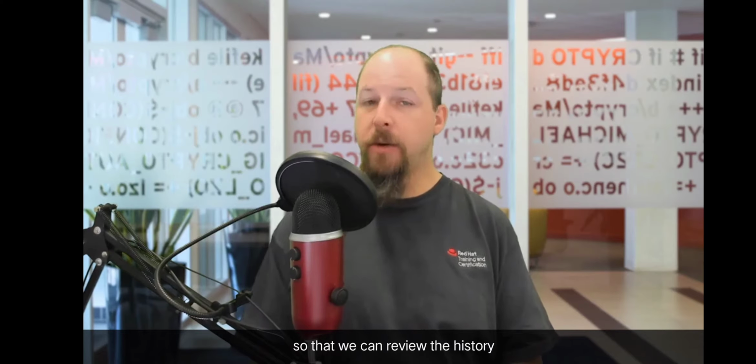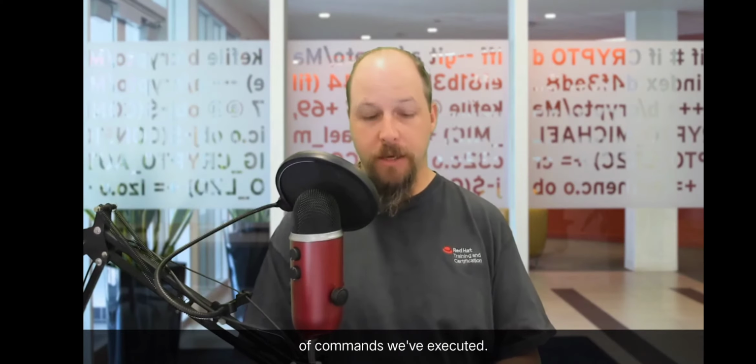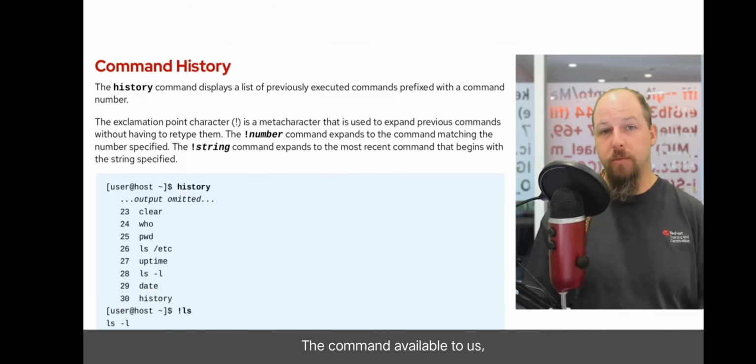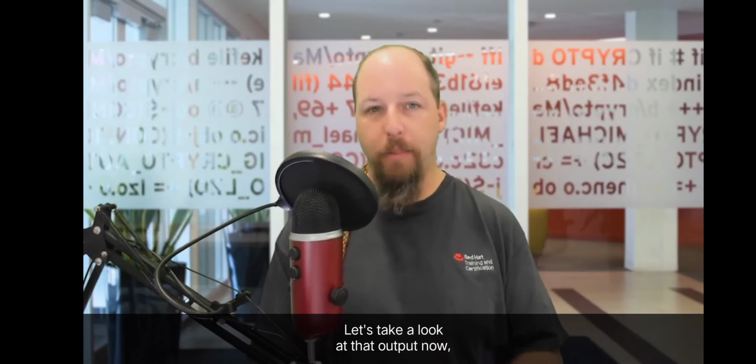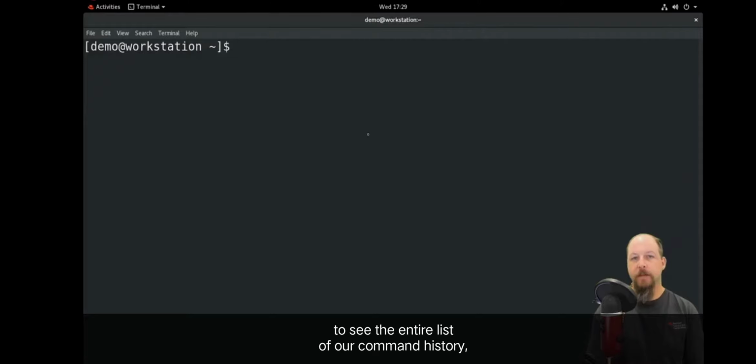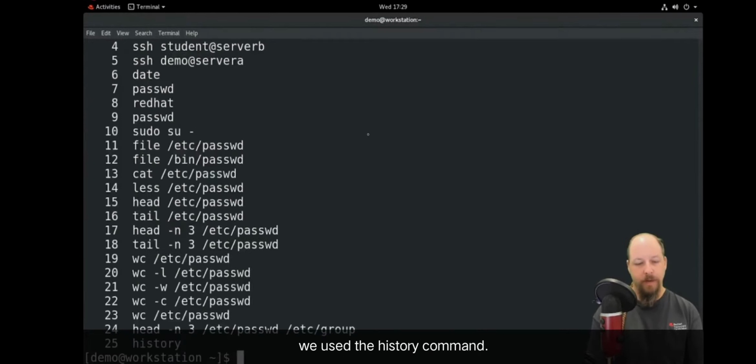In our shell, the list of commands we've run sequentially is stored so that we can review the history of commands we've executed. The command available to us to review this is the history command. Let's take a look at that output now. To see the entire list of our command history, we use the history command. We can see all the various work we've done throughout the course.